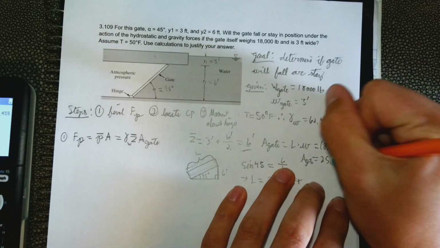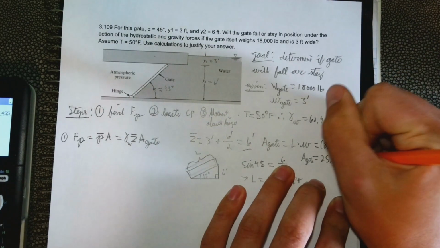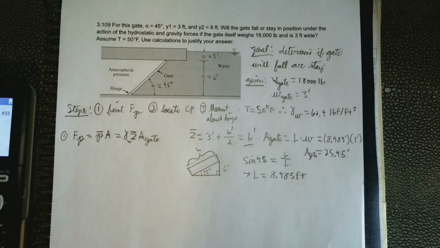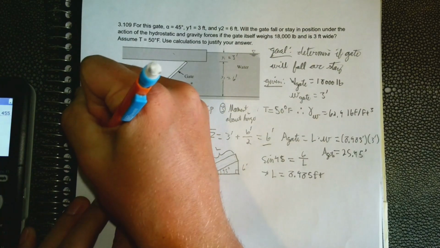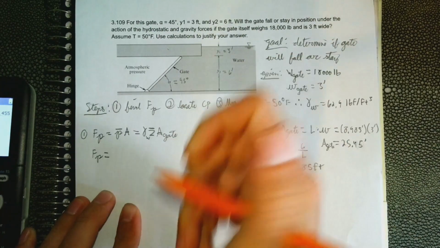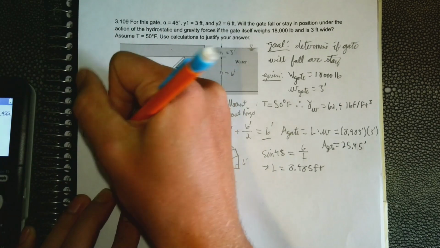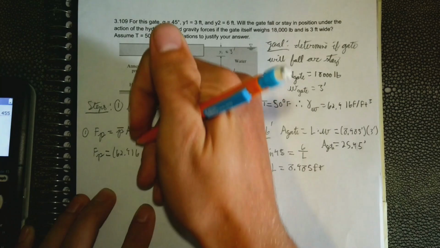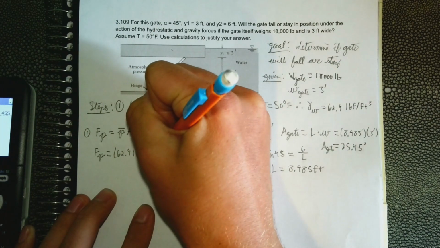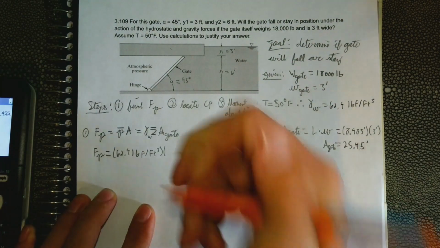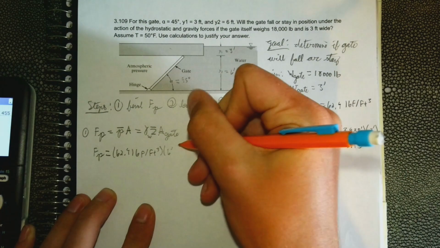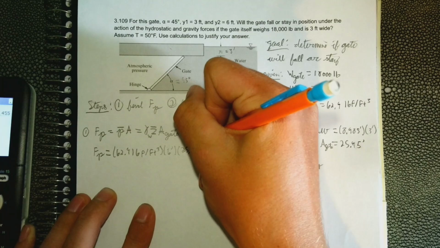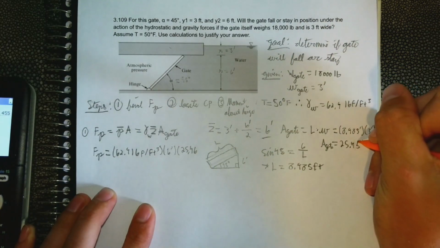It's 25.45, not 9. Okay. So we have everything we need to know to solve for the pressure force now. Specific weight of water is 62.4 lbf, or pounds force per feet cubed. The height is 6 feet to the centroid. Area of the gate is 25.45. I'm gonna put 46 if you round it.